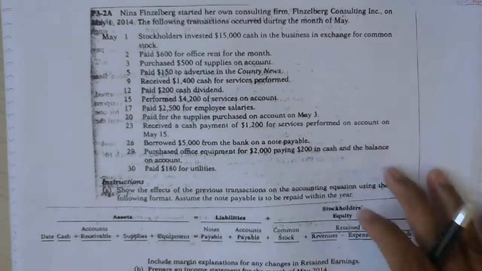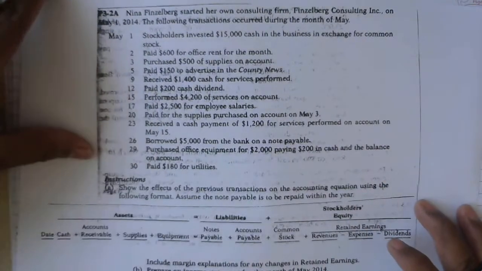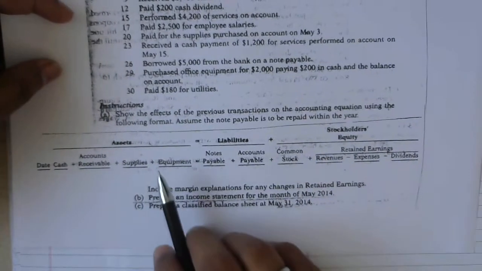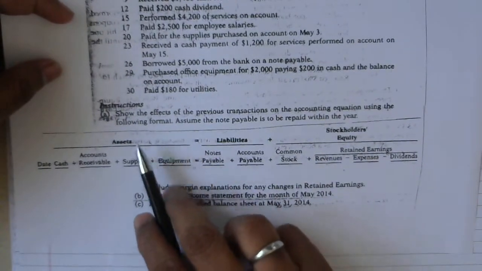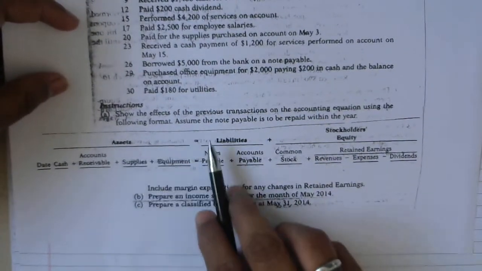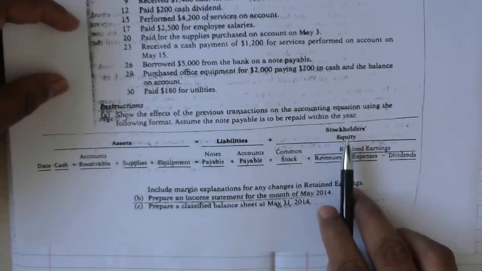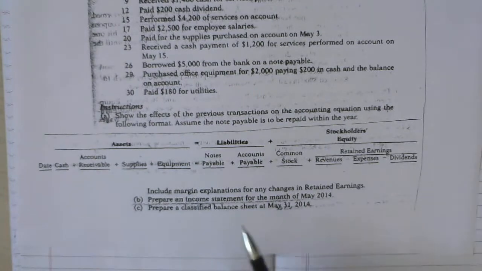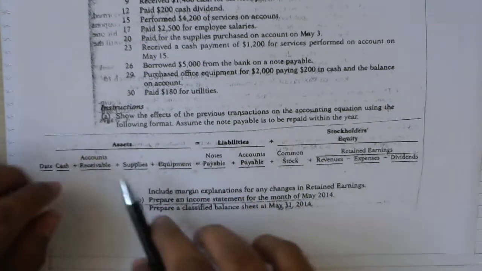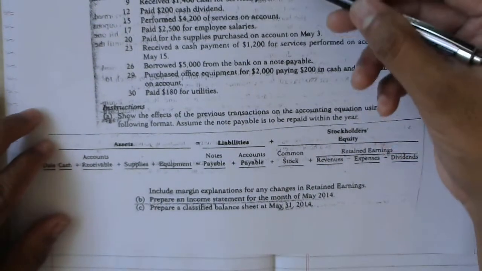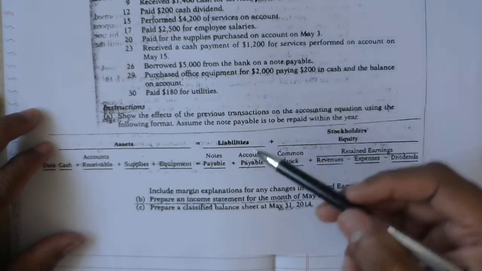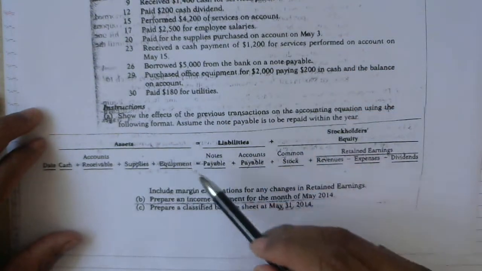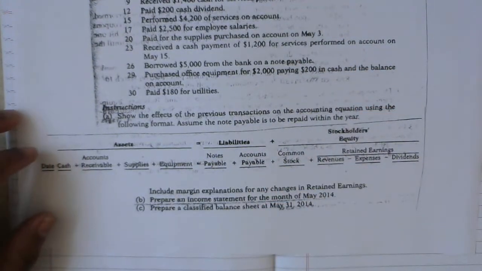Now let's do the tabular analysis. So this is about that. What is tabular analysis? If you look at this equation, assets equal to liabilities plus stockholders equity, so A equal to L plus E, you can make it a shortcut. So this analysis of this equation, how the different transactions which are listed above will be impacting this equation, that is what we are going to study.